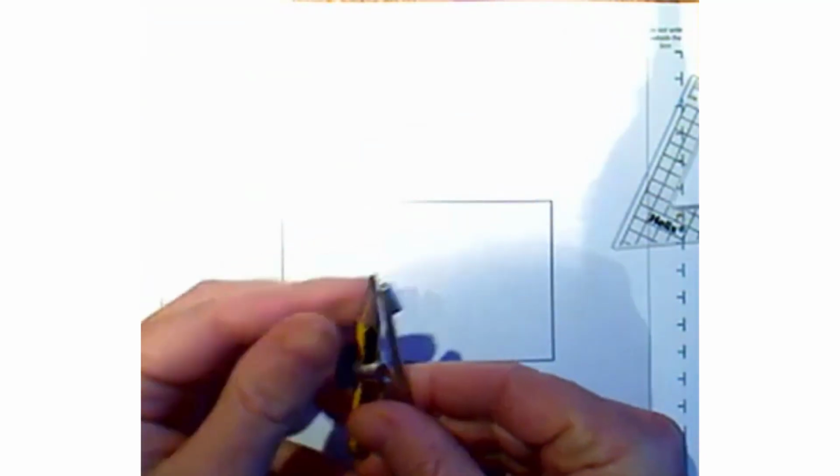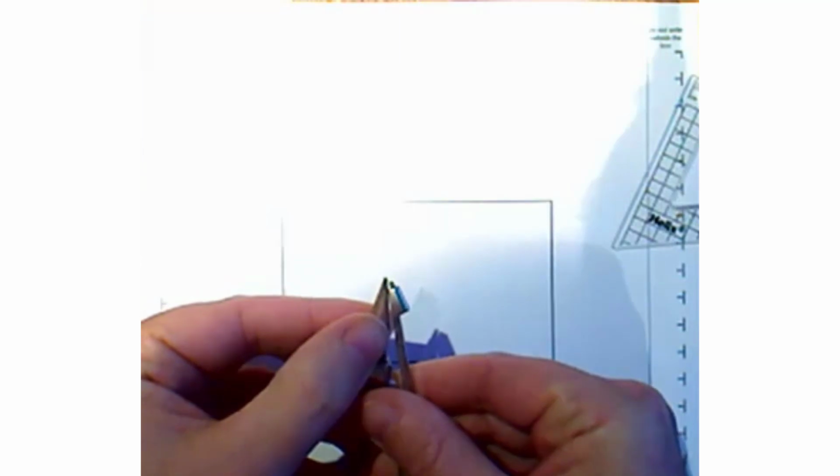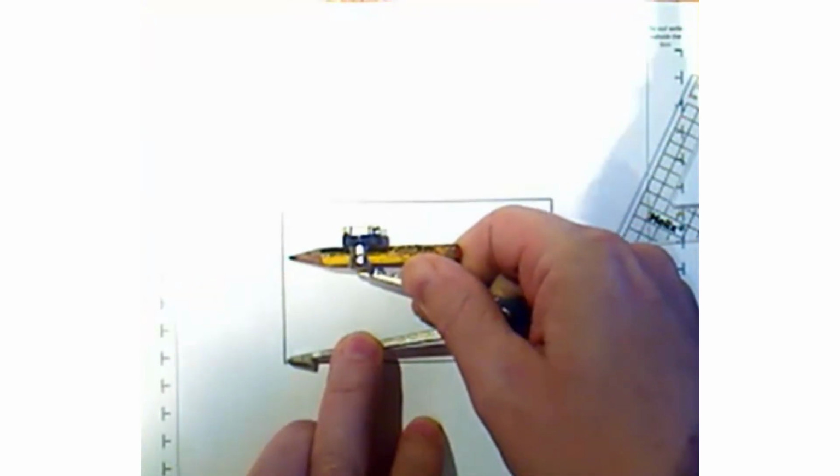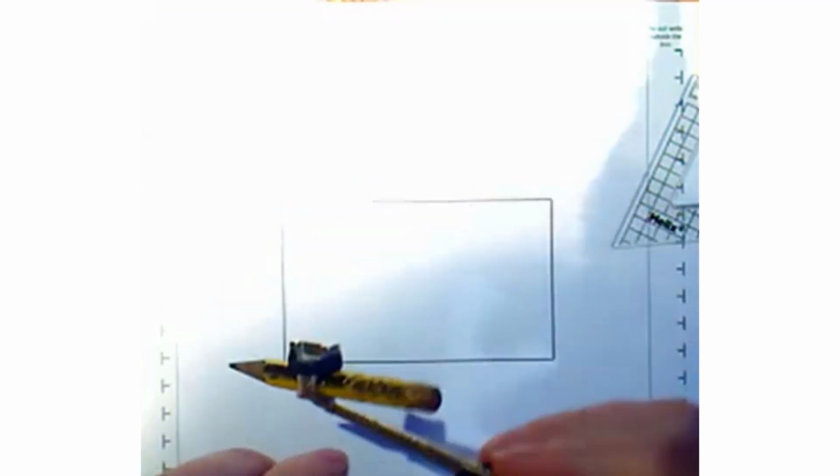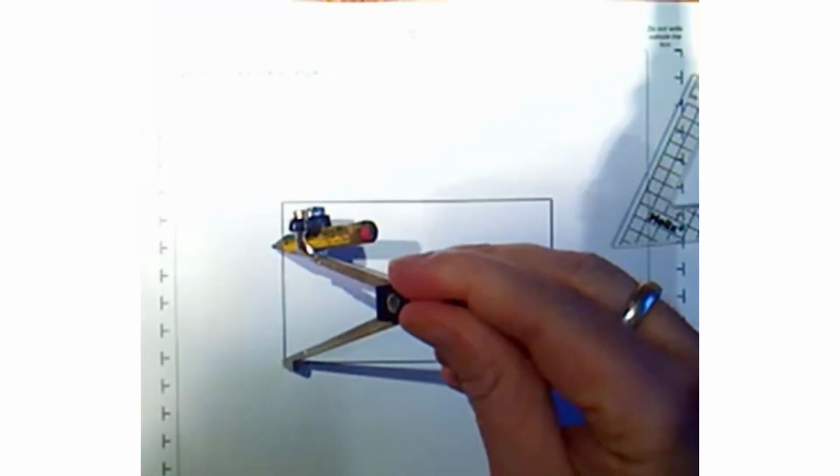It's a good idea to keep a little pencil, especially for your compass, which is nice and small, won't bump into your hands when you turn it. Make sure the tip of the pencil and the tip of the compass are in the same place, and then place the point of the compass on one end of the line. Make sure the gap between the two is a little bit over halfway, and draw your first arc.